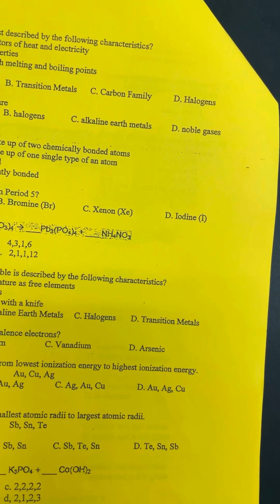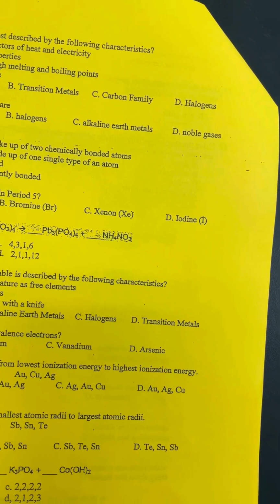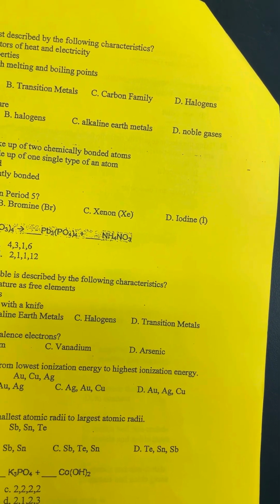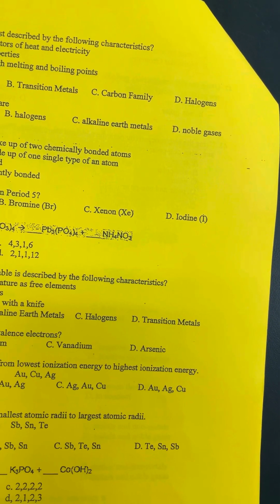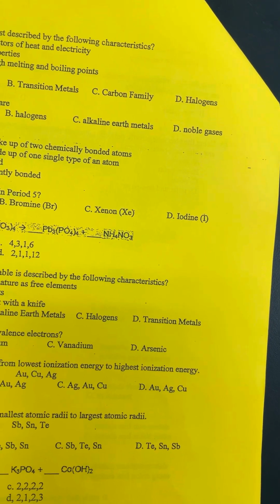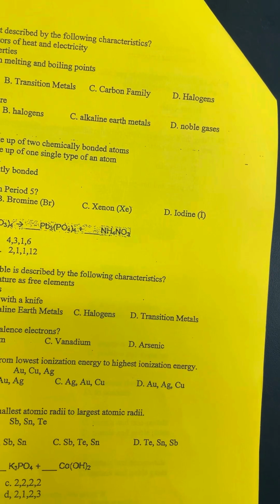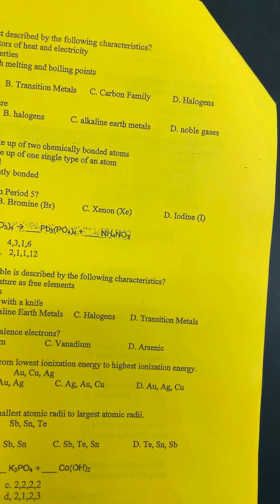49. Which of the following groups of the periodic table is described by the following characteristics? Do not occur as naturally free elements, low melting point, soft enough to cut with a knife. A, alkaline metal. B, alkaline earth metal. C, halogen. D, transitional metal.